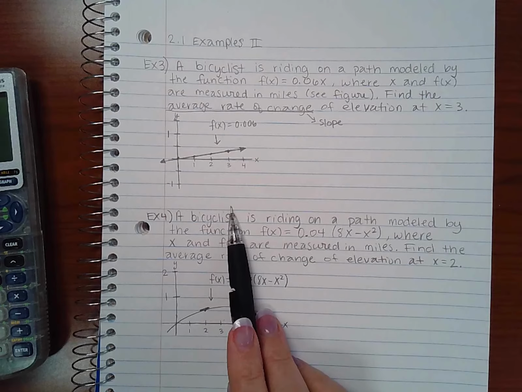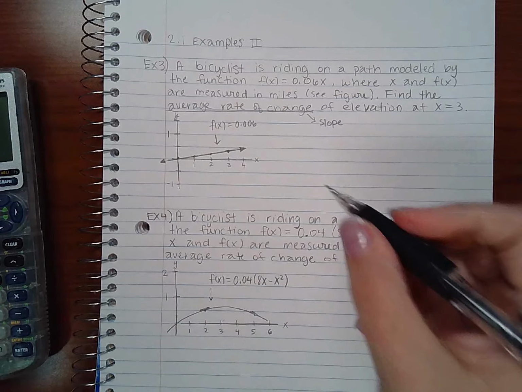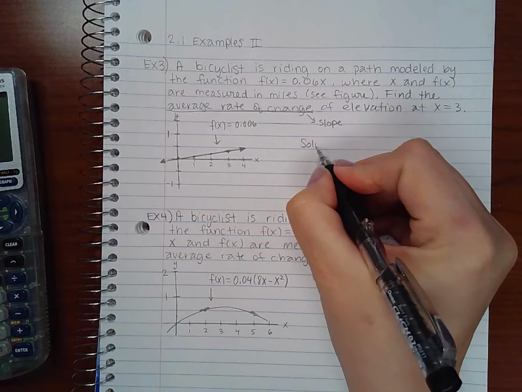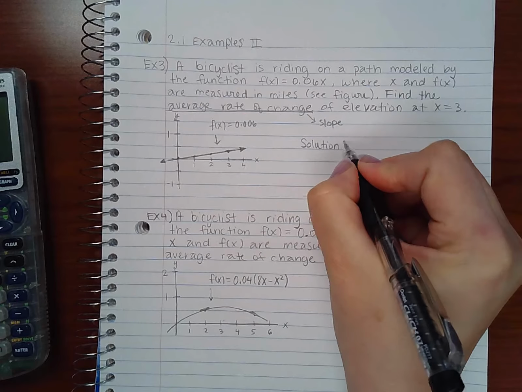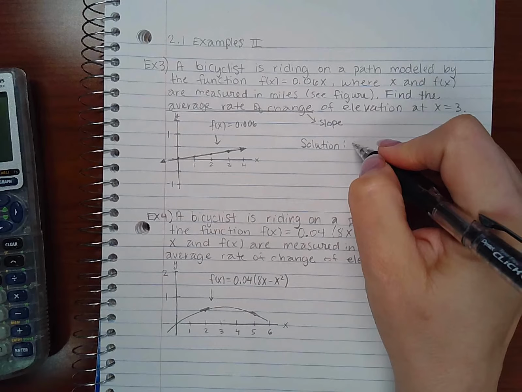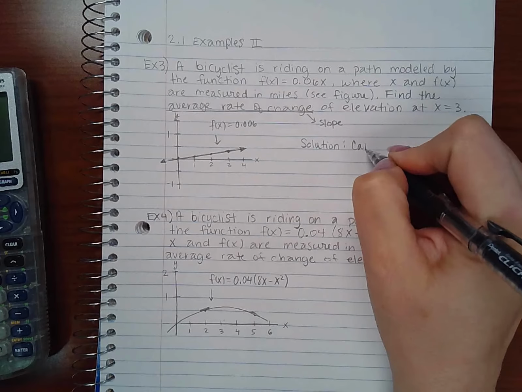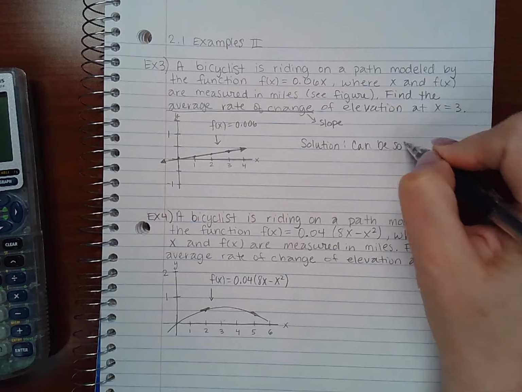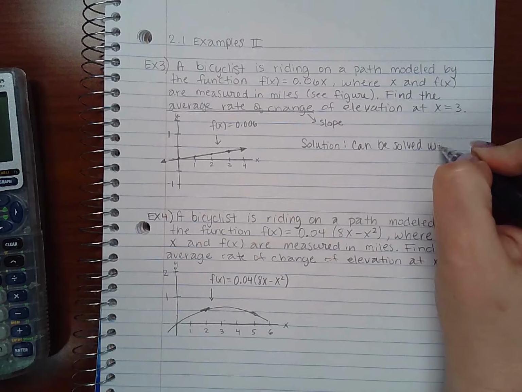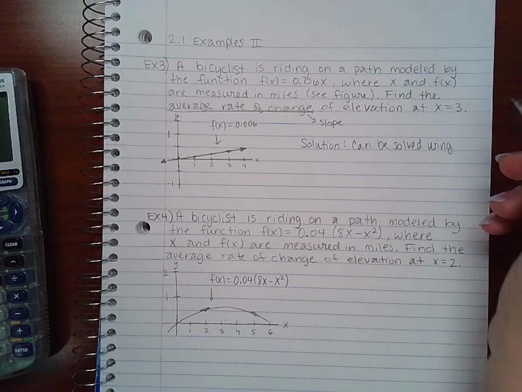However, here we know how to find the slope of a line. So the first part of our solution will be to say this can be solved using pre-calculus.